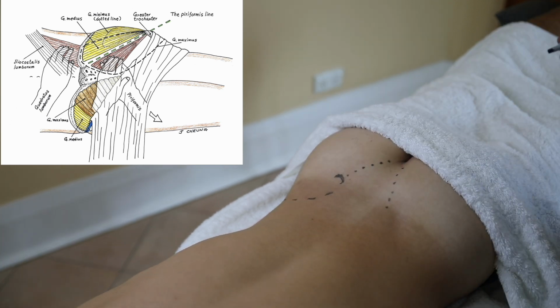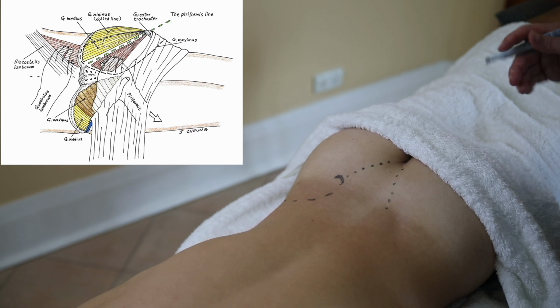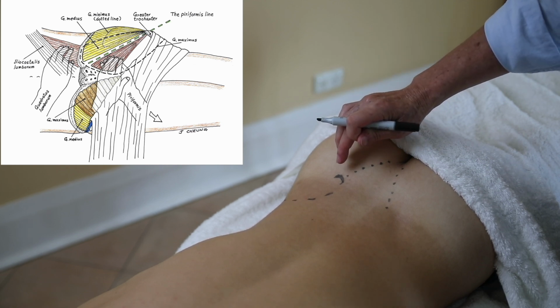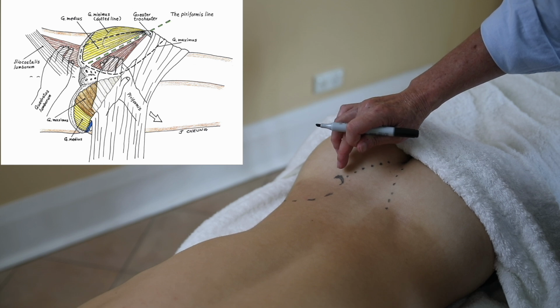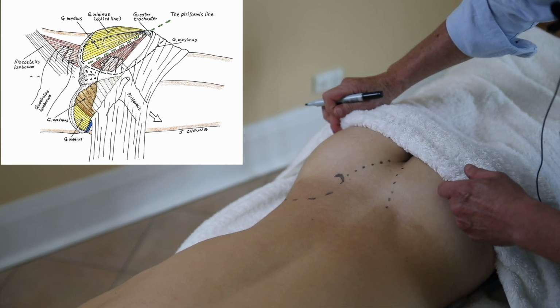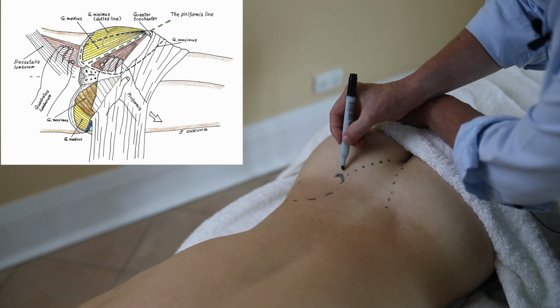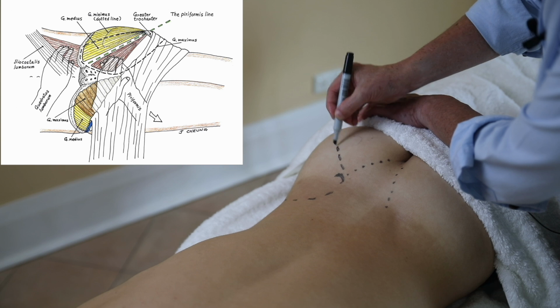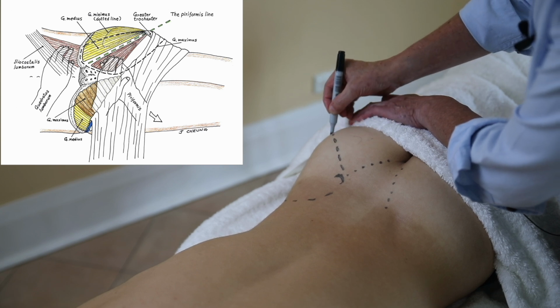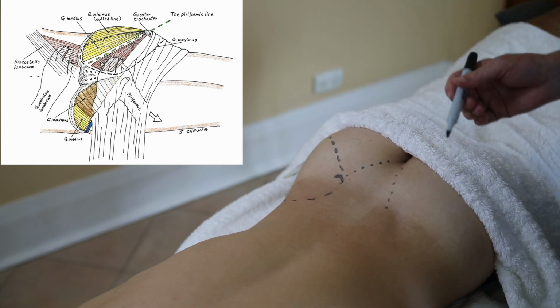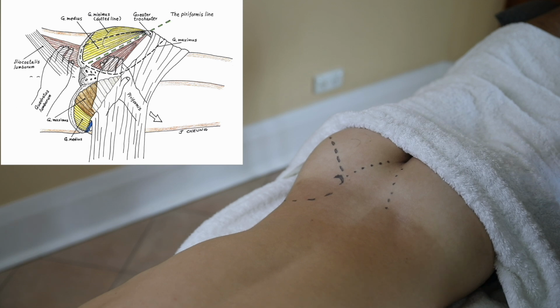There is a very important line here called the piriformis line. It goes from the posterior inferior iliac spine to the greater trochanter, the upper pole of the greater trochanter. I'll mark it. This is the piriformis line.